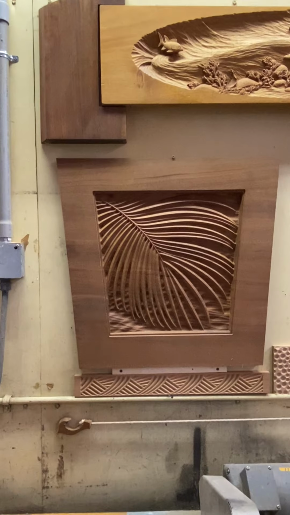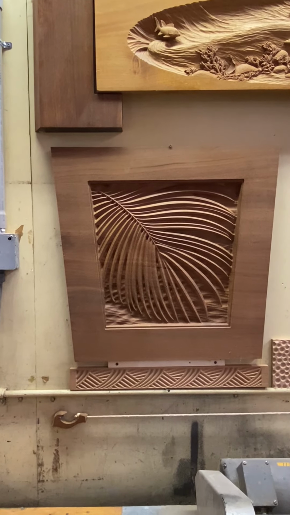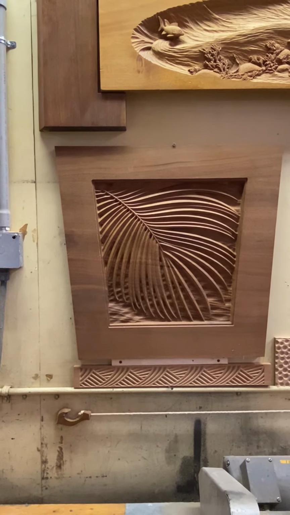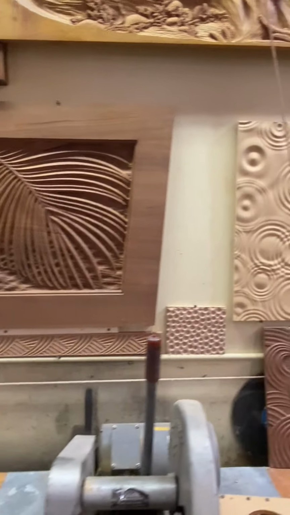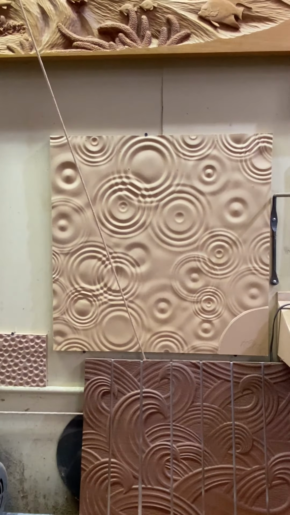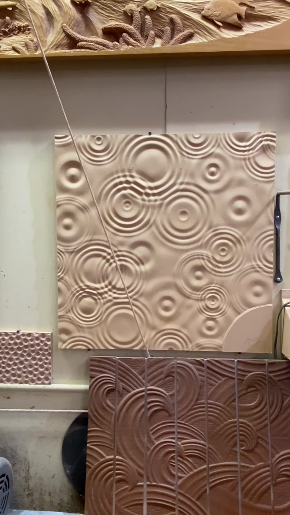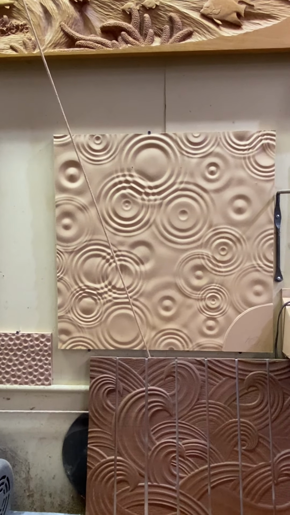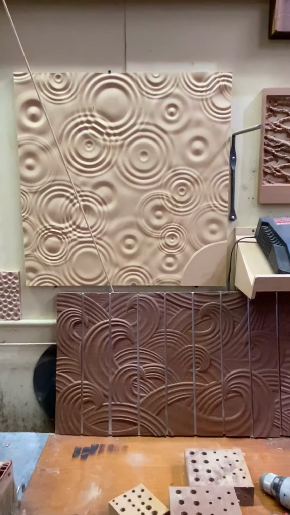This is in African mahogany. We did many of these for a high-end estate in Hawaii. Over here is a study for a raindrop pattern that was cast in cement for the EMX bus line here in Eugene for the bus stops.